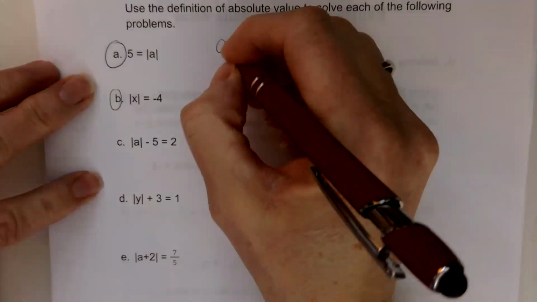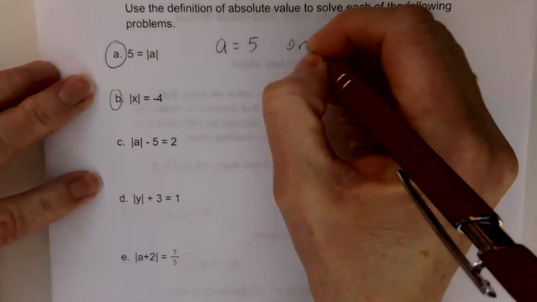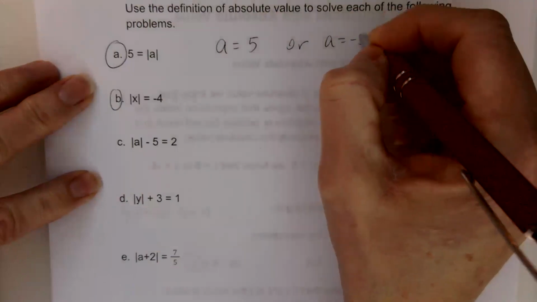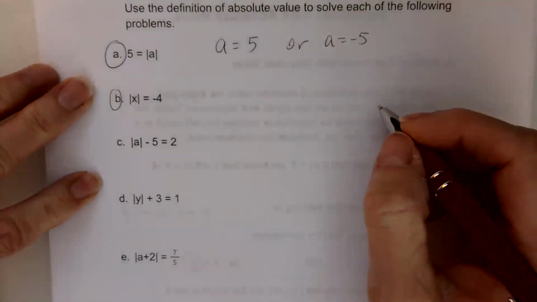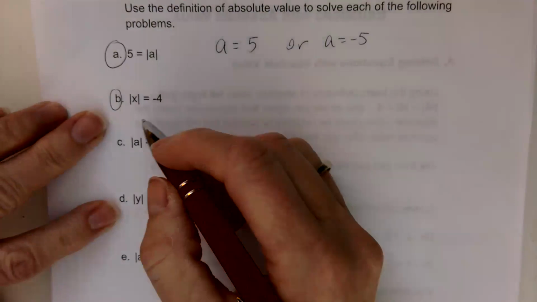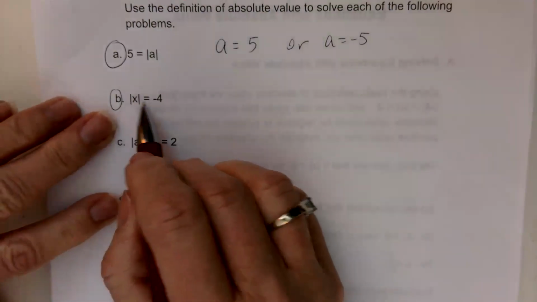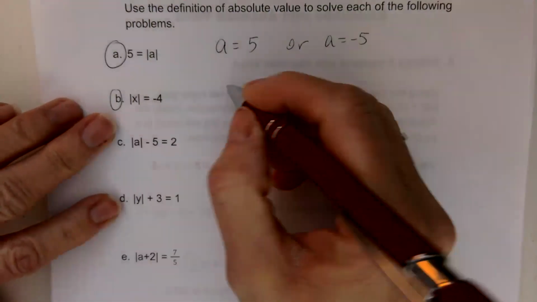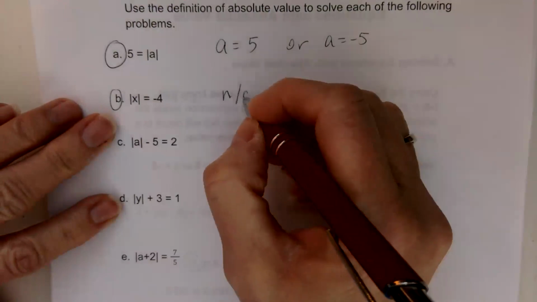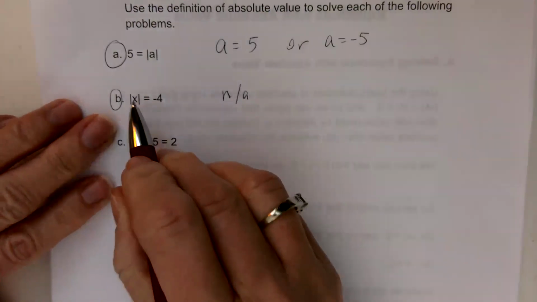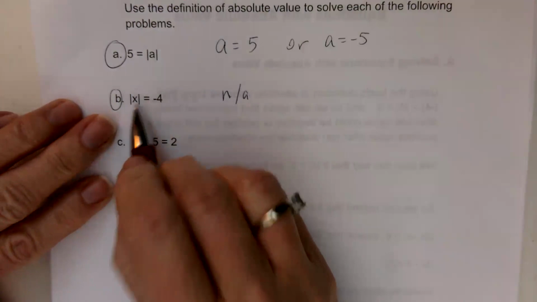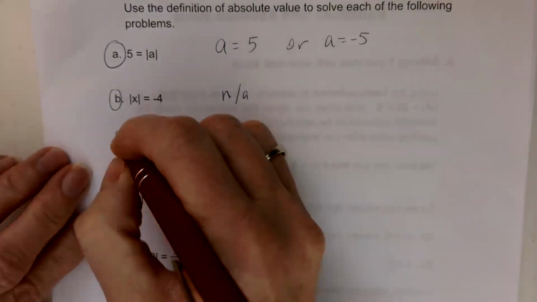That means we know that A equals 5 or A equals a negative 5. B says the absolute value of x equals a negative 4, and we're going to say not available, because nothing negative could ever come out of an absolute value. We're not going to be tricked by that.